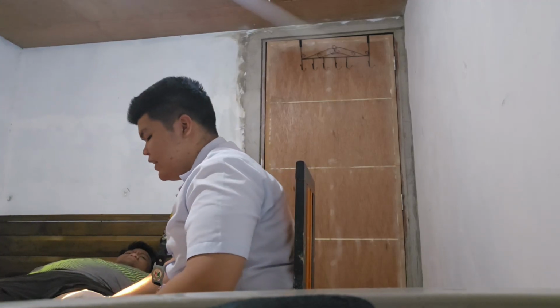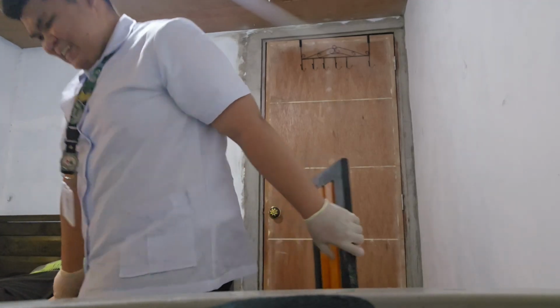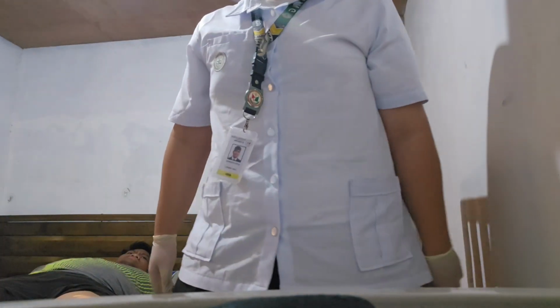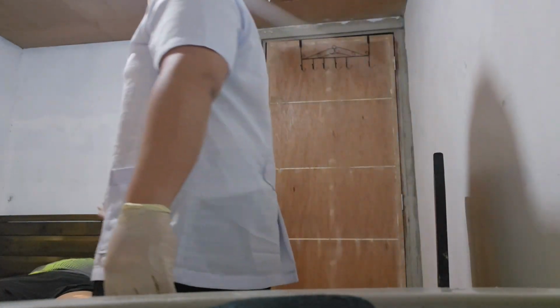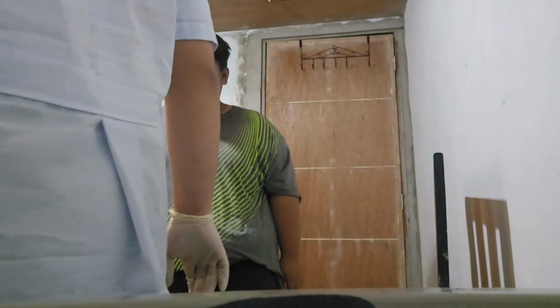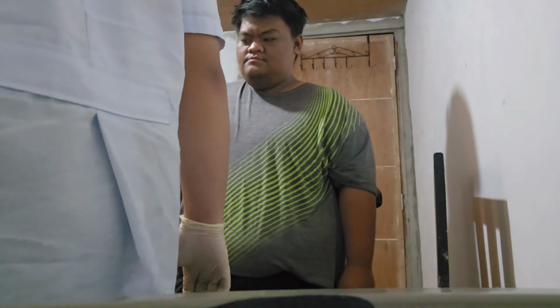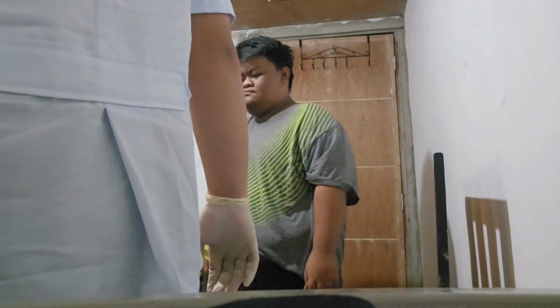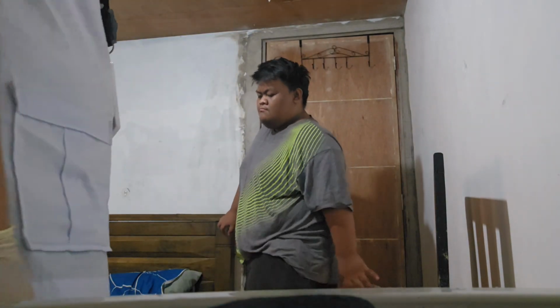Then we'll proceed by assessing the range of motion of the knee of the patient. So, taas nyo lang po ulit, sir. Then I want you to do, taas nyo lang po siya hanggang kaya, tapos baba. 1, 2, 3.